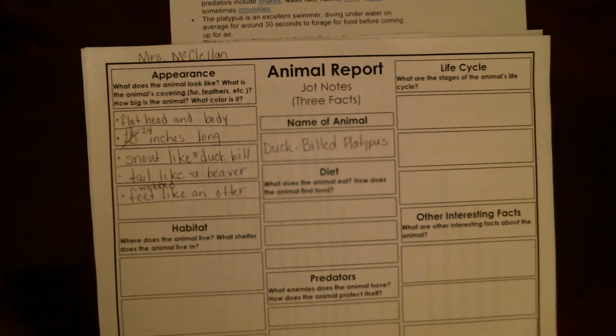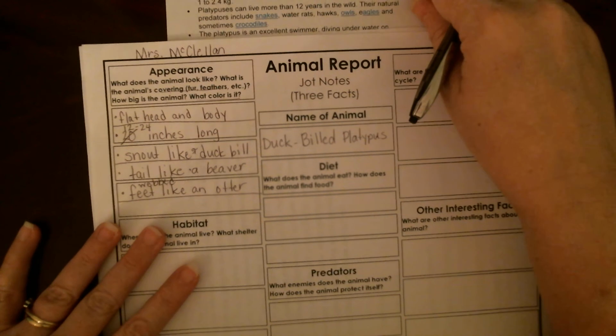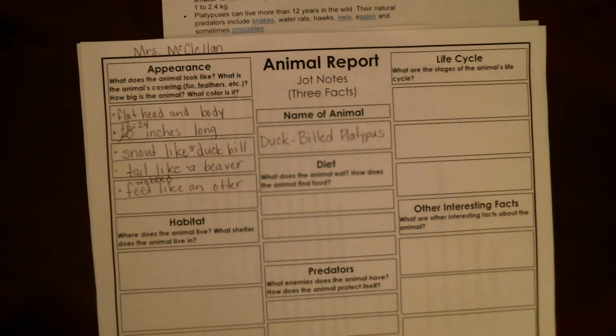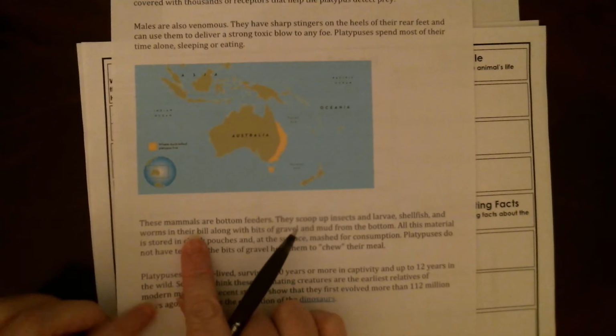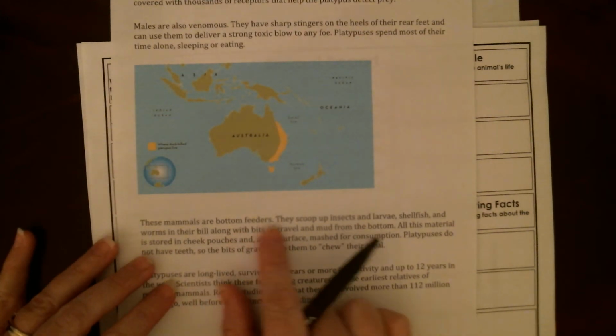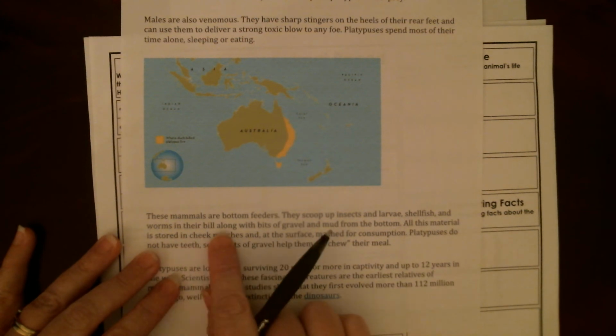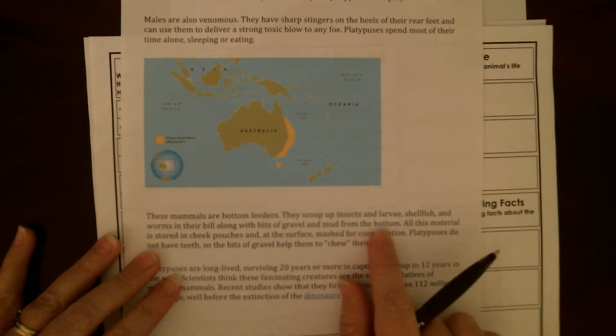Okay, so I had a bunch of information on that. This is why I printed my stuff up so that I can have it. Here it is. These mammals are bottom feeders. They scoop up insects and larvae, shellfish and worms in their bill, along with bits of gravel and mud from the bottom.